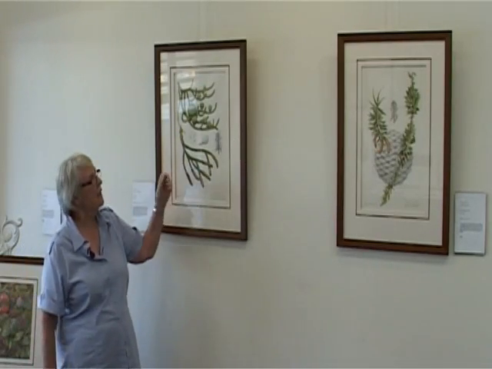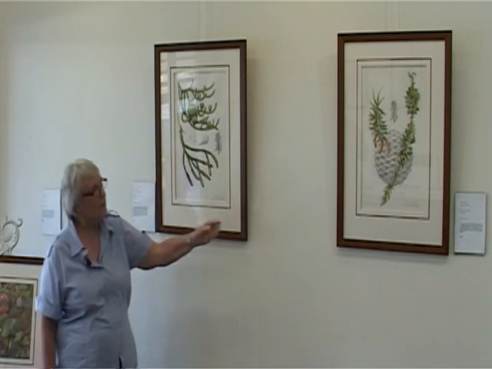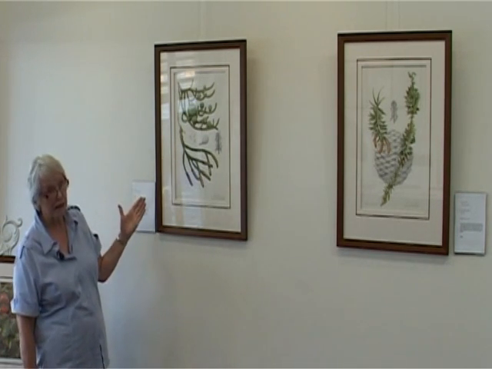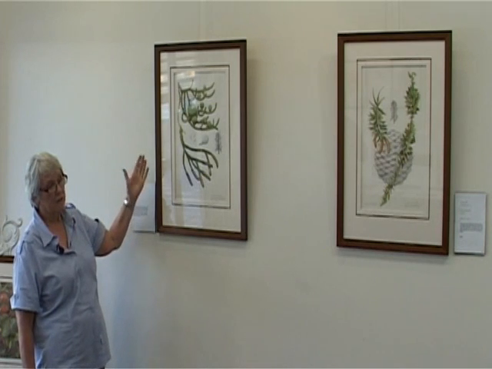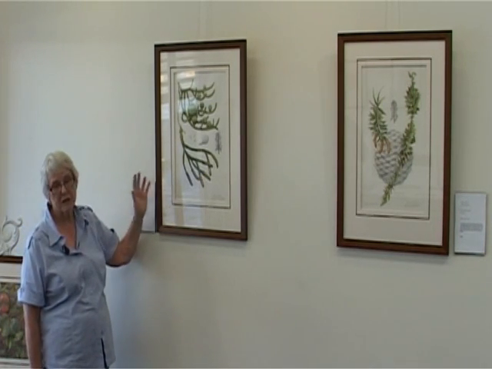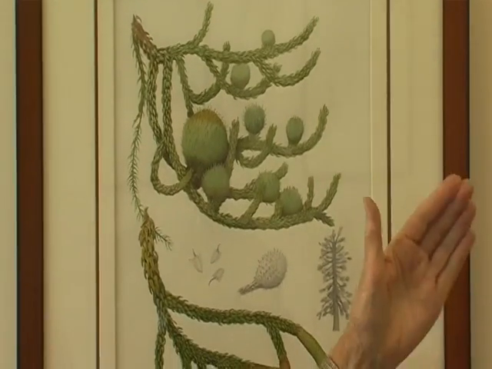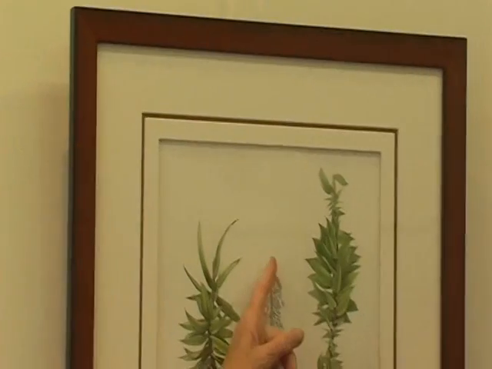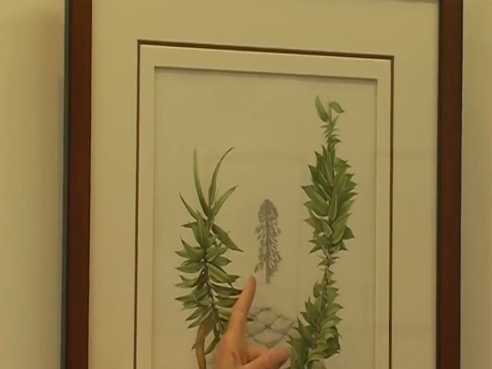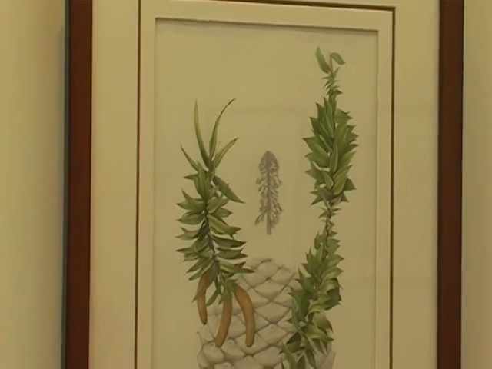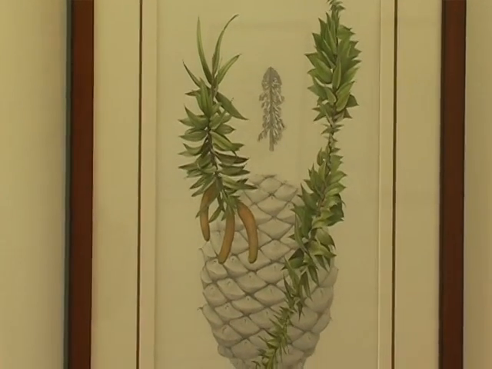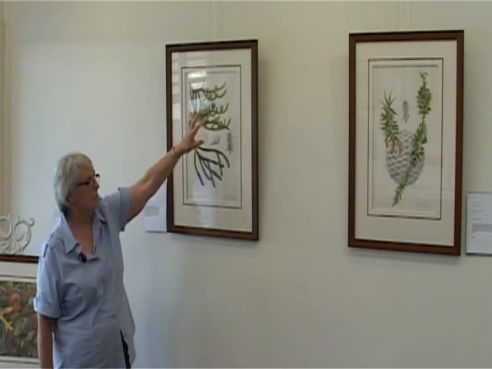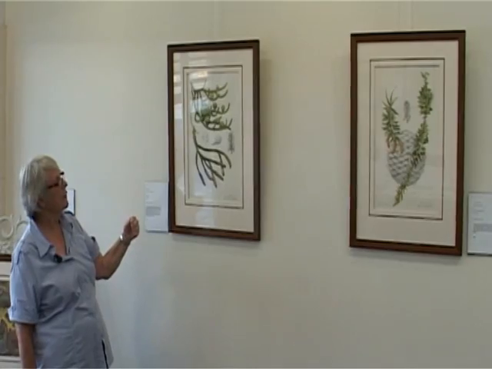These two paintings are of the hoop pine here and the bunya pine there. They are members of the Araucariaceae, which was the dominant family of conifers in Gondwanaland. Hoop pine is indigenous right down the Great Dividing Range on the east coast. The bunya pine is endemic to Australia and to the Bunya Mountains of South Queensland. But this one is present in many different parts right down the Great Dividing Range.